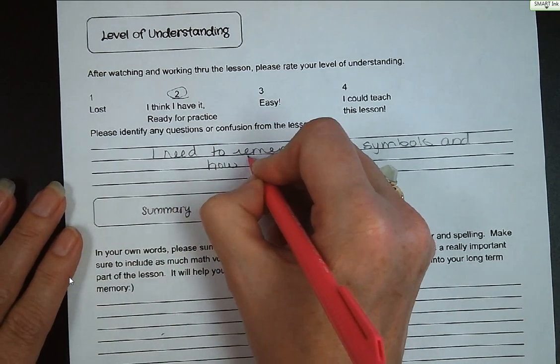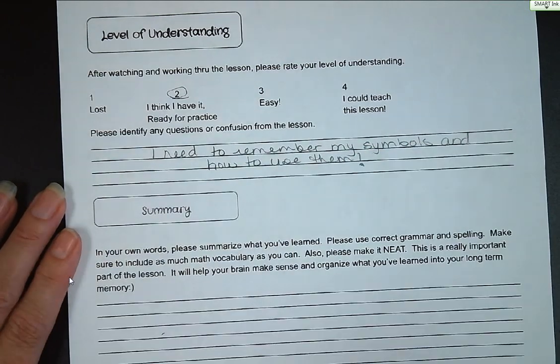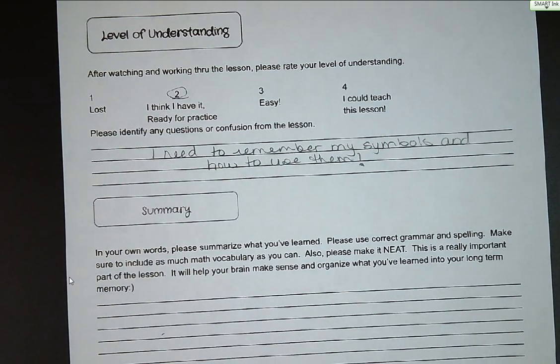And Mrs. Irzos filling in her question. I need to remember my symbols and how to use them.